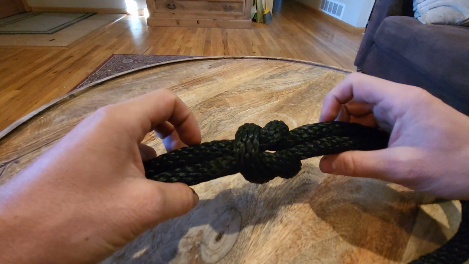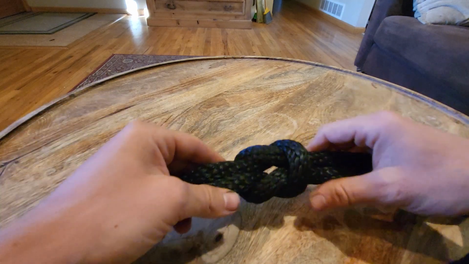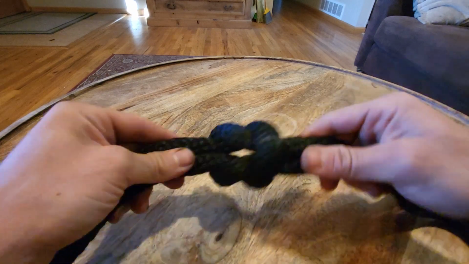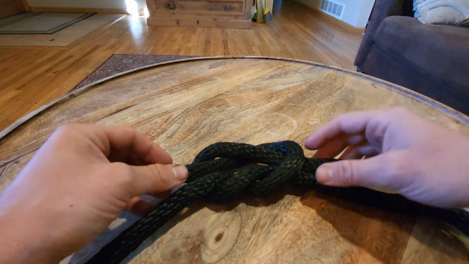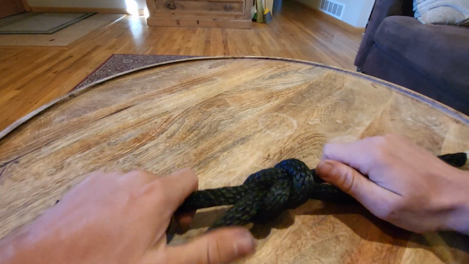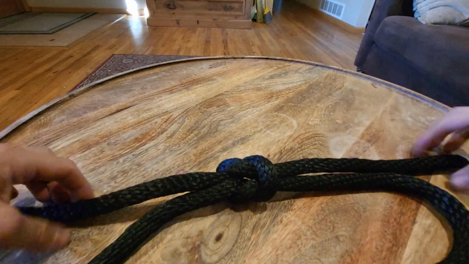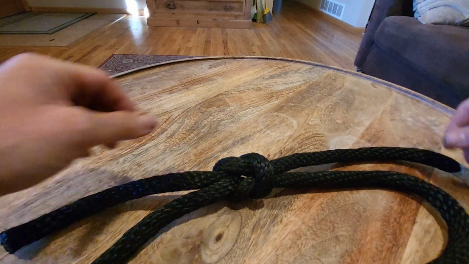So what you want to do with this knot is make sure that you have a safety knot at the end of each pigtail. Because if it's under tension and it's moving around, then sometimes the pigtails will eventually come undone and the knot will slip. We don't want that to happen. So what we're going to do for a safety is take the pigtails and create an overhand knot with each pigtail.